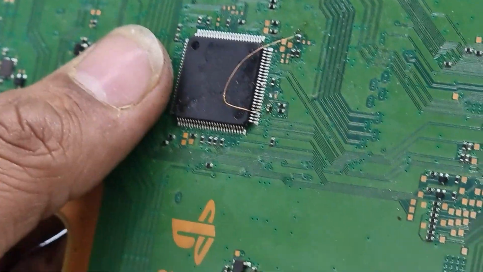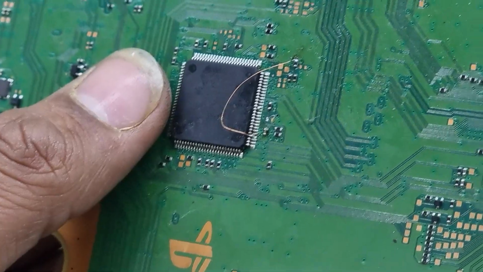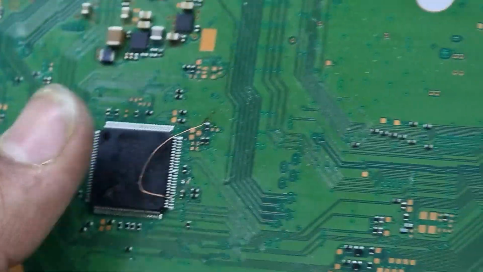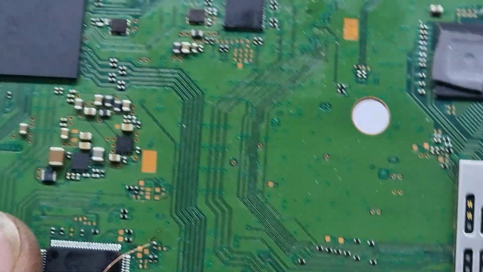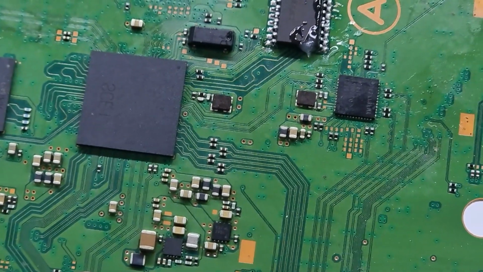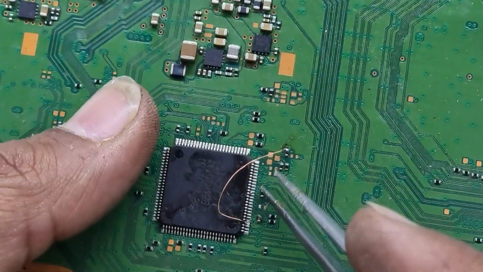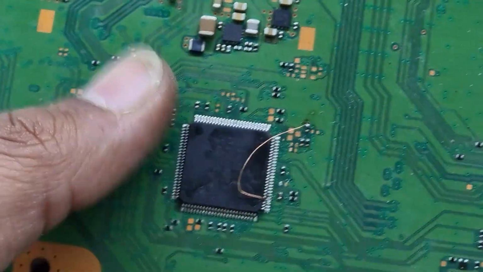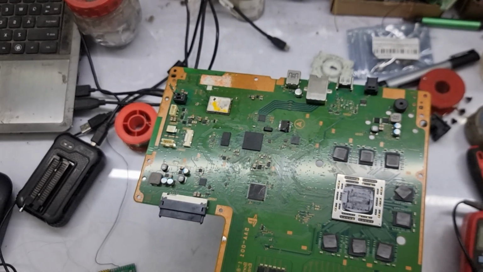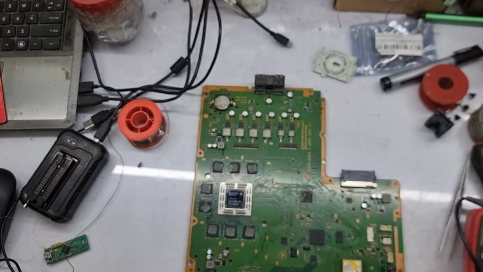Now I will show my ID, and this PlayStation will show the ID as activated, and all games can be playable. So now it's time to install the thermal paste.